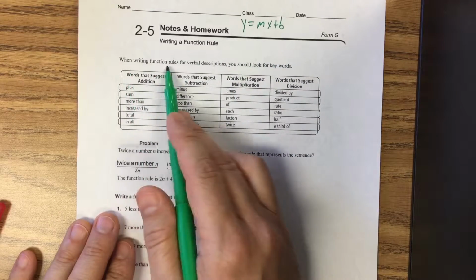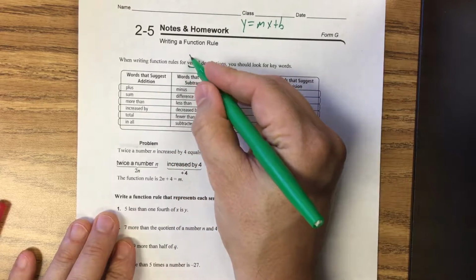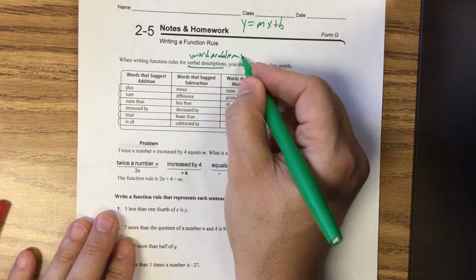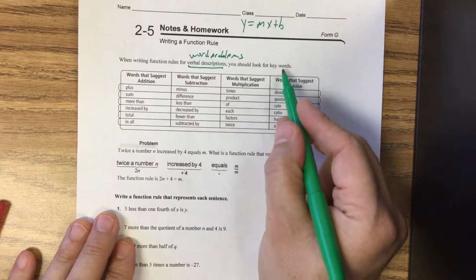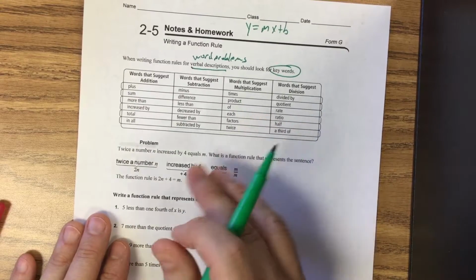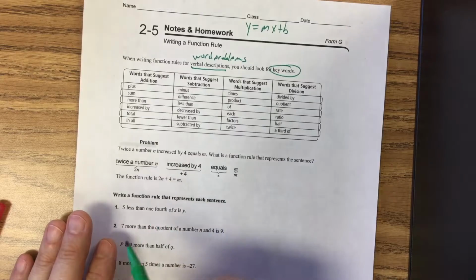Okay, when writing function rules for verbal descriptions, that's basically word problems, you should look for key words, and these are key words that you want to add into your math vocabulary. A lot of these you already know. You've heard these year after year.